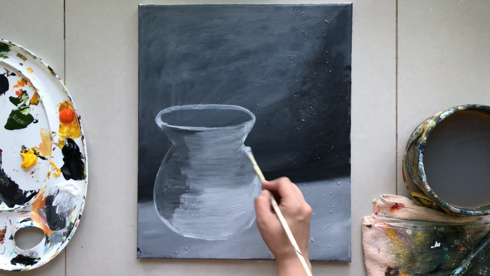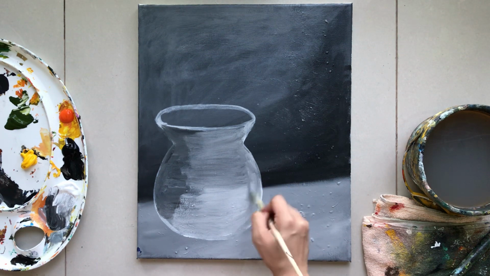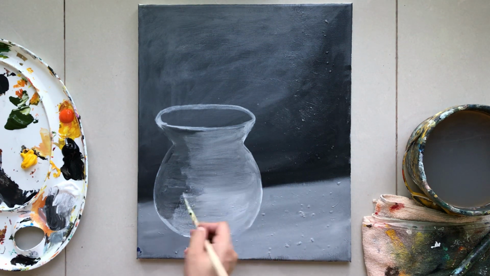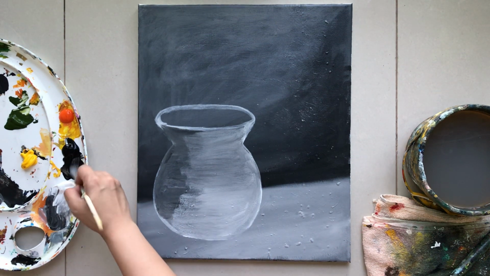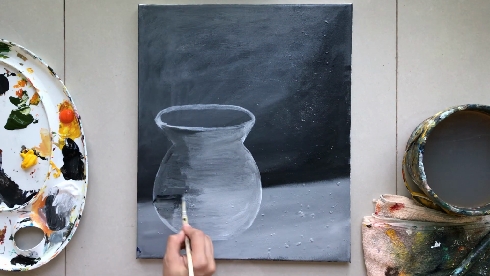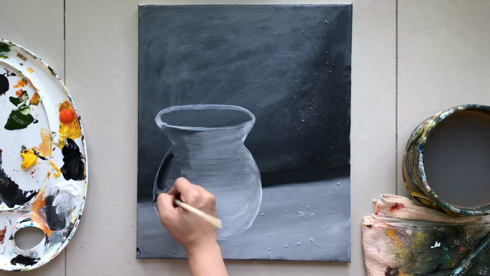Still we're underpainting, we're not trying to make it fully detailed here, nothing yet. Just trying to get again the general shape, the general color.